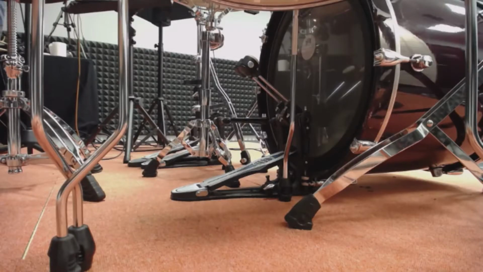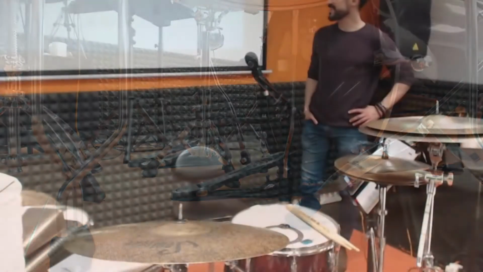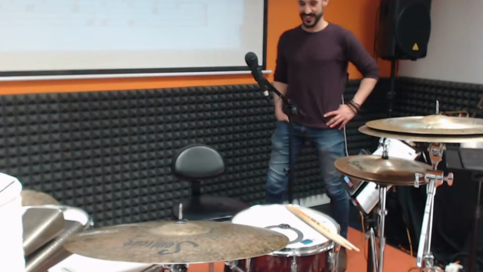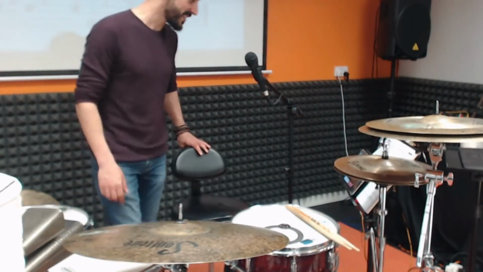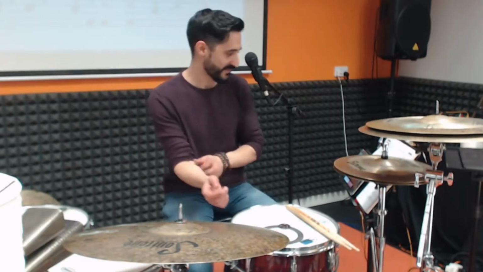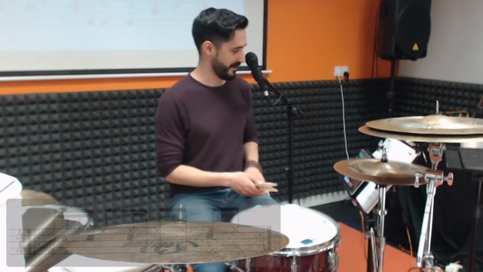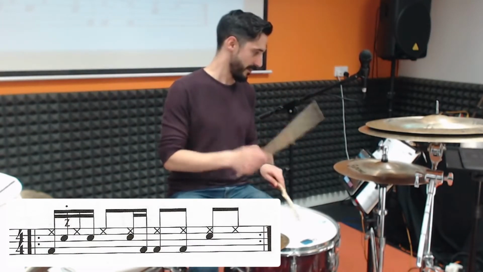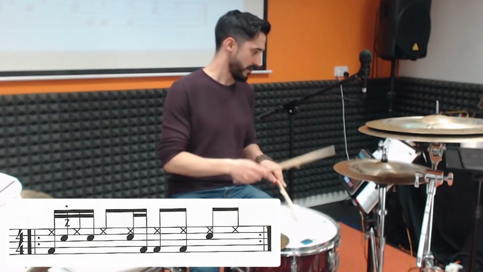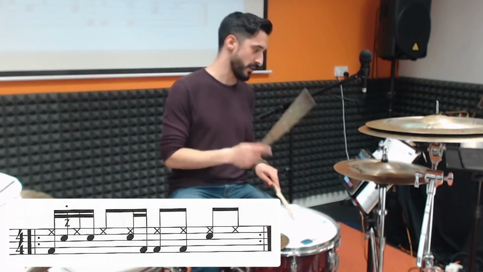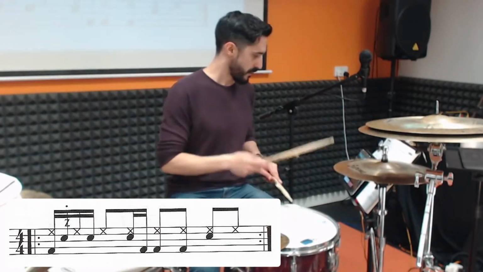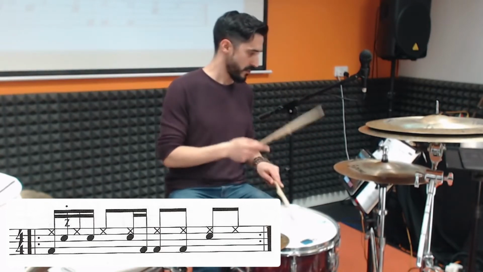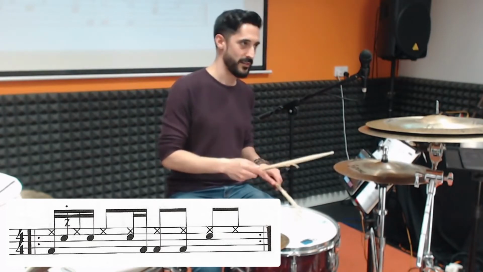It's an interesting drum beat. It's busy. It's weird. I would try to play it firstly without the buzz, just to get the skeleton down. And then that second note will be a buzz.